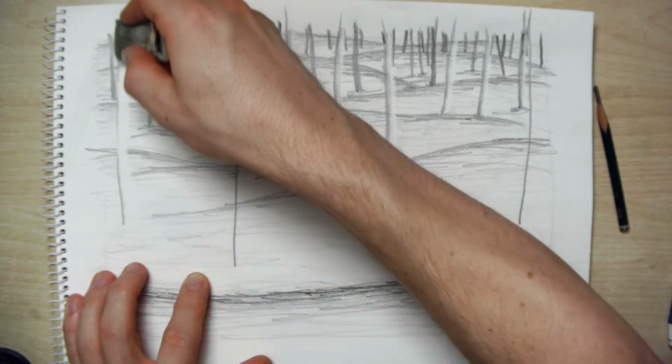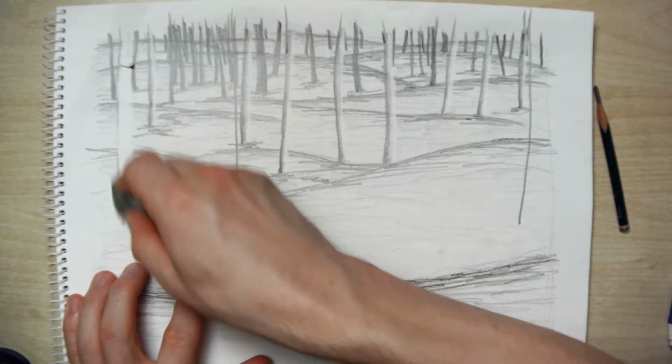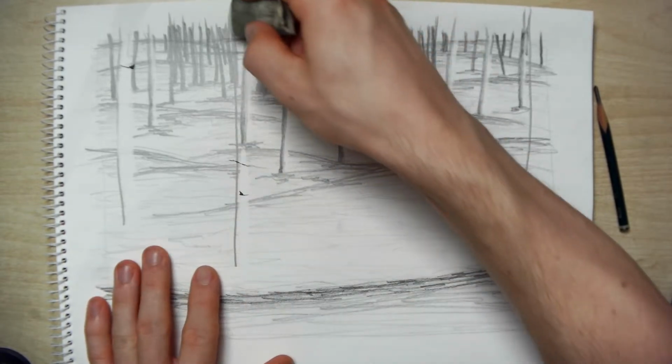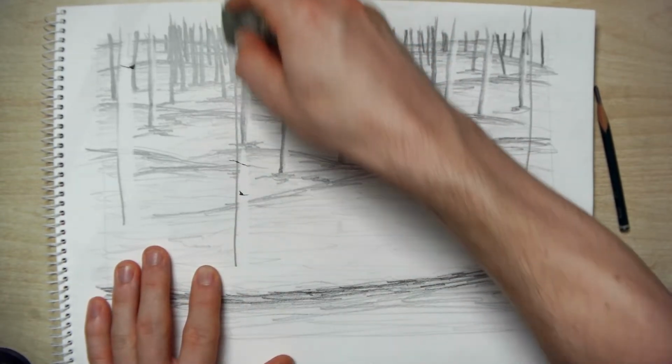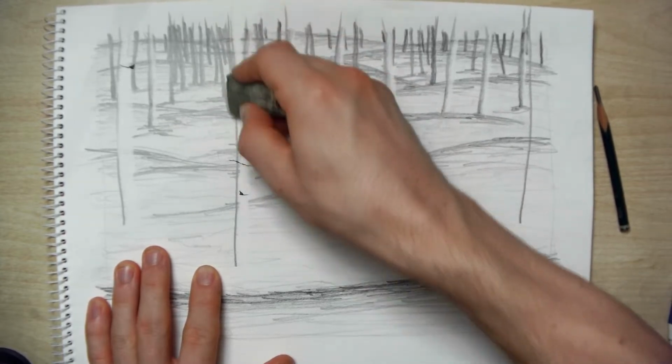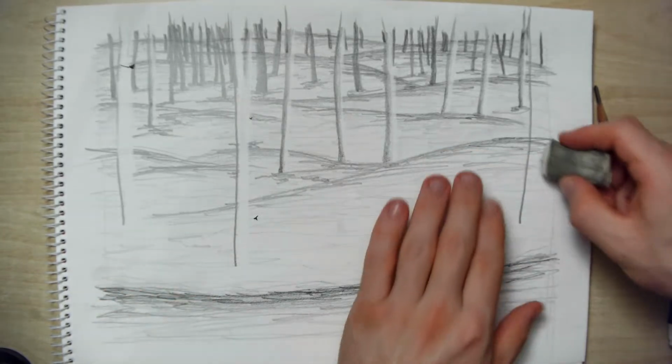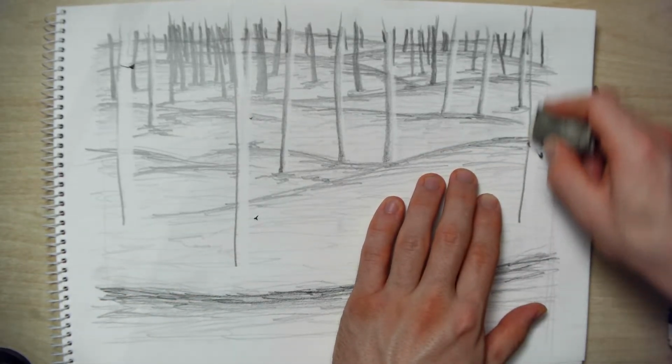Make them a little wider. Okay, that one right there.